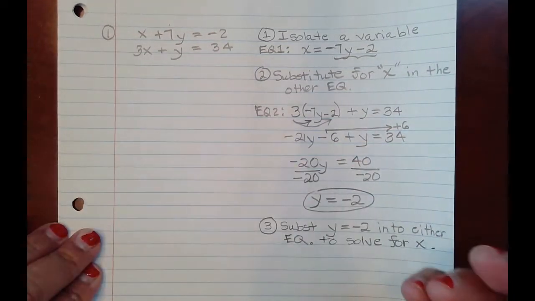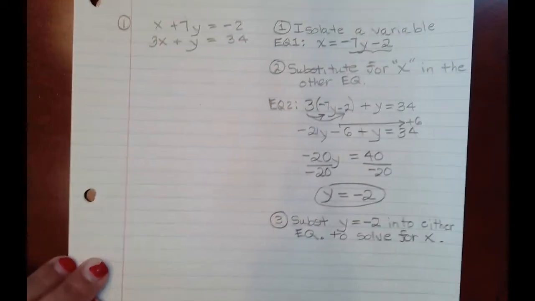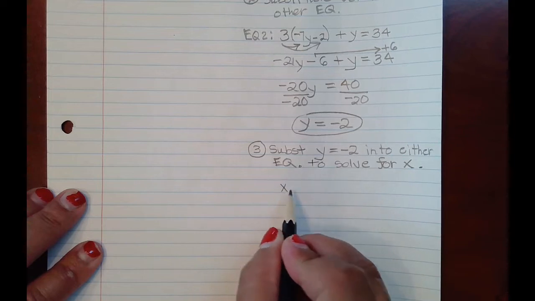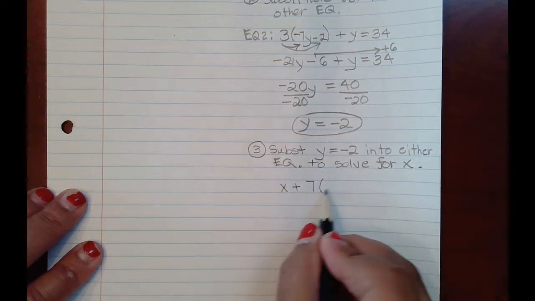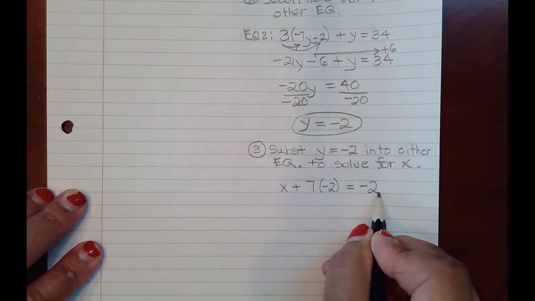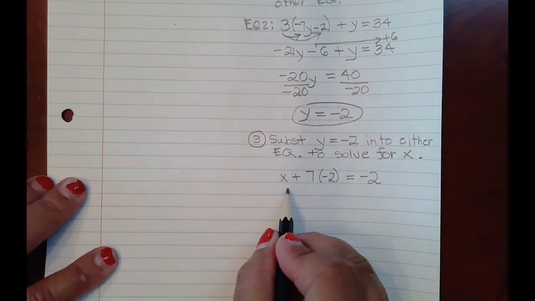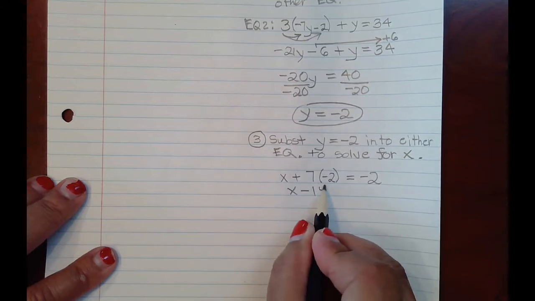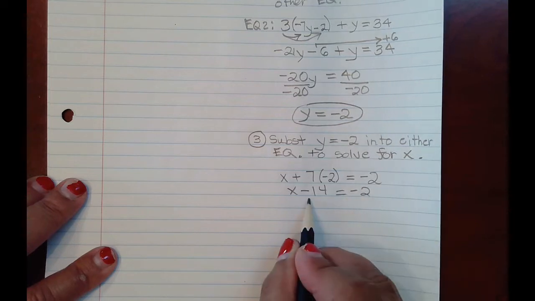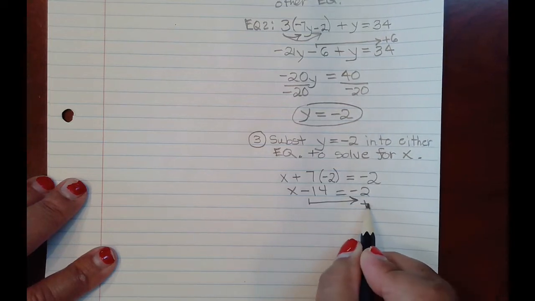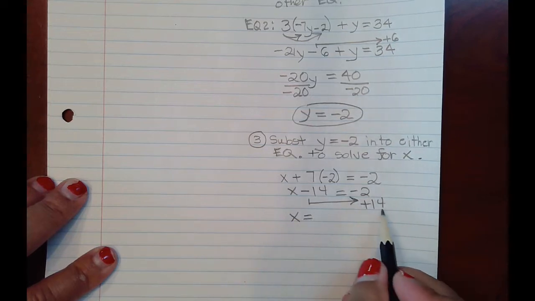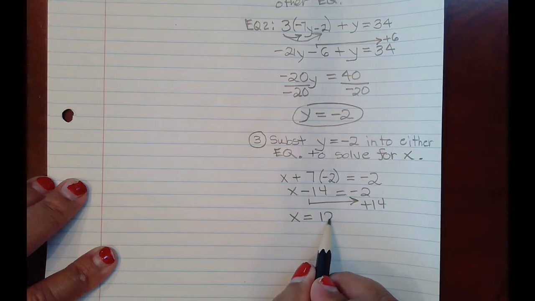Okay, so I'm going to use equation 1, which is x plus 7y equal to -2. Okay, that's equation 1. This will be x minus 14. Positive 7 times negative 2 is negative 14. That's equal to negative 2. Bring this negative 14 to the opposite side, at which point it becomes positive 14. Negative 2 plus 14 is 12.